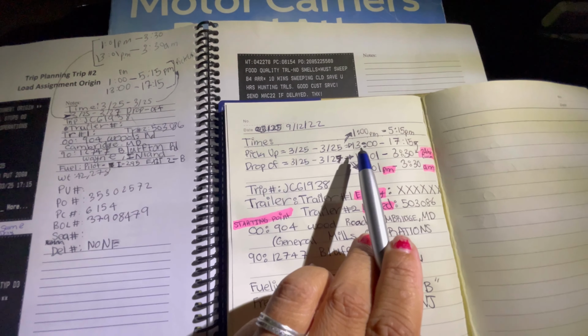So right here, your time to pick up is from 1 p.m. to 5 p.m. I wrote it down here, the time that the system is giving me and the actual time that I have on my clock and my watches. So right here, this would be the time.